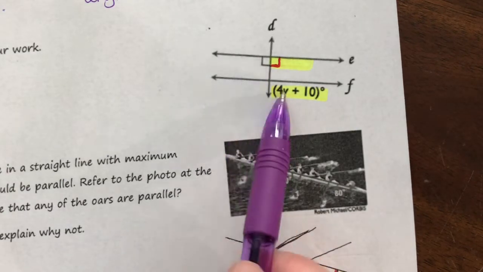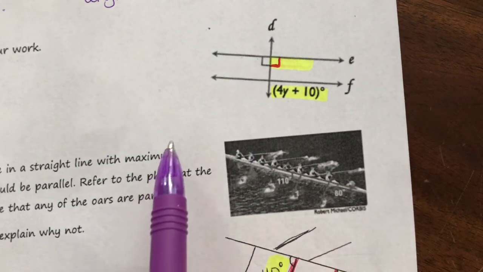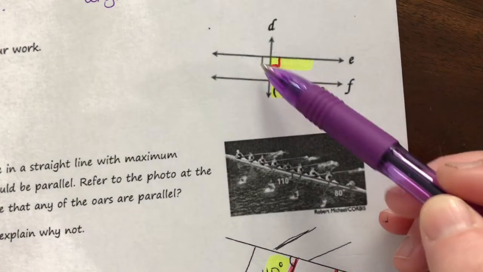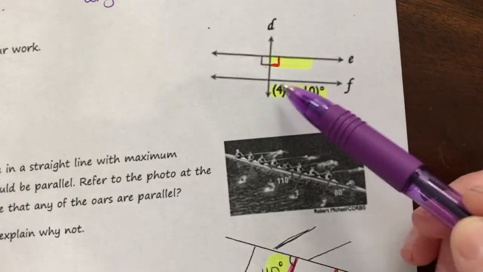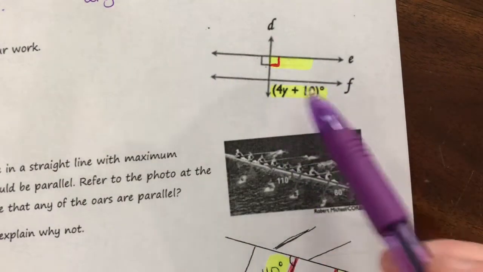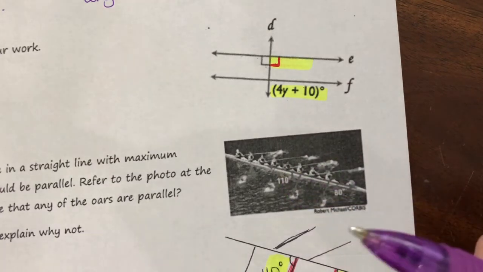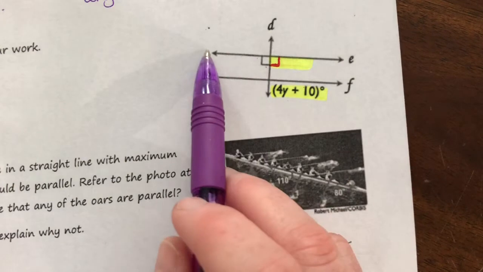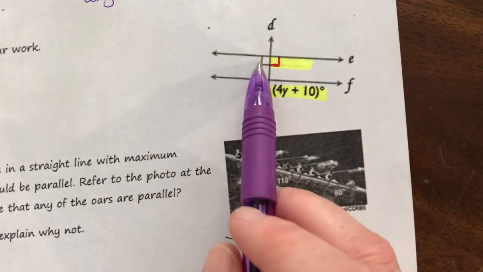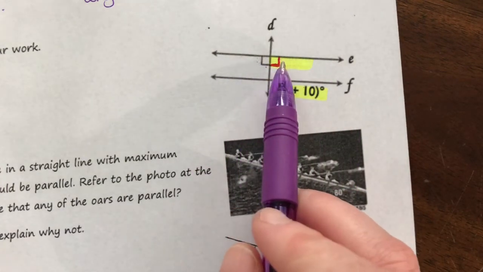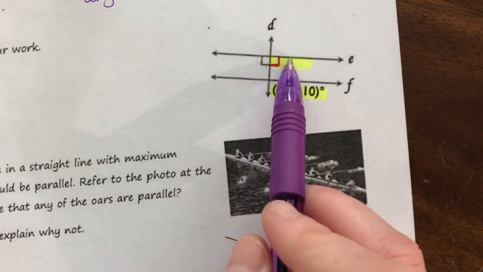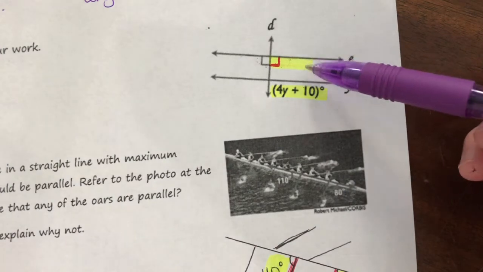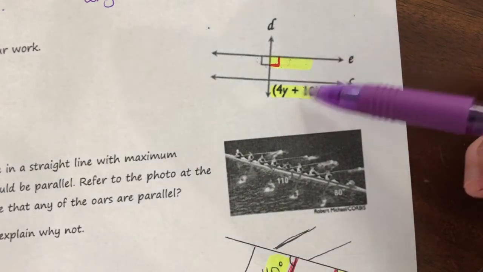Because there's no relationship between these, right? They're not alternate interior or exterior because this angle is inside and this angle is outside, even though they're alternate. They're not same side, they're not corresponding, they're nothing, right? However, if I know this is a straight line and this is 90 degrees, 90 plus what adds up to 180? Another 90-degree angle. If this is 90, this has to be 90. And then these two angles are corresponding.